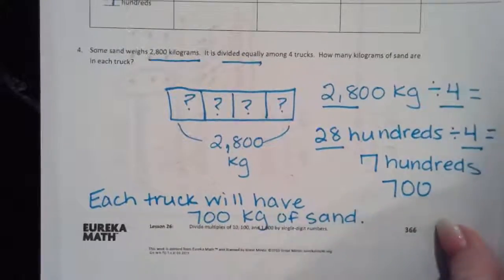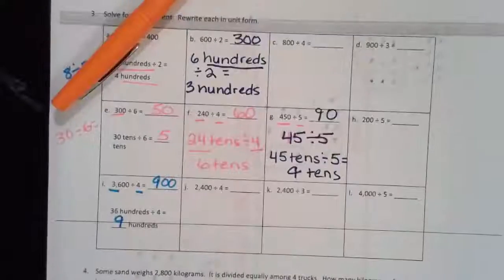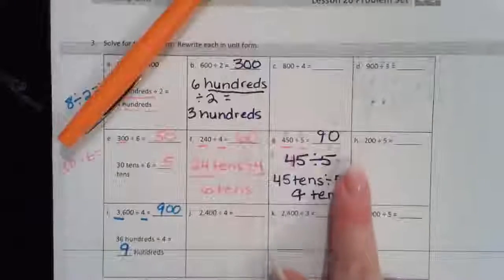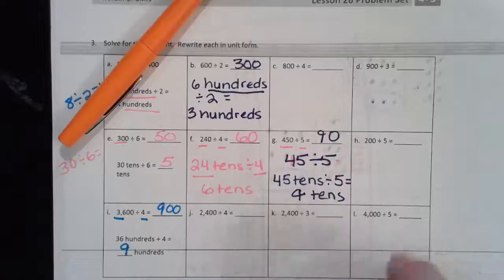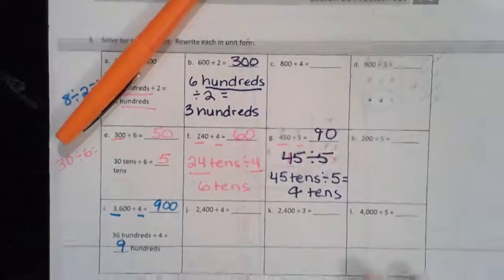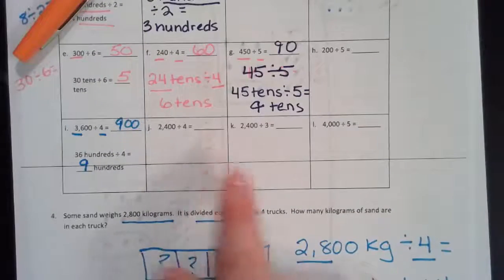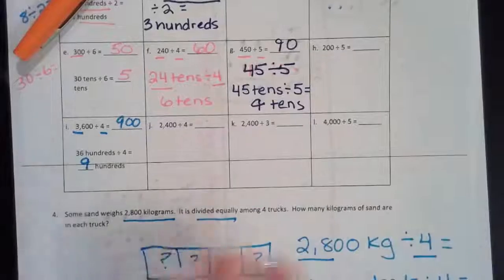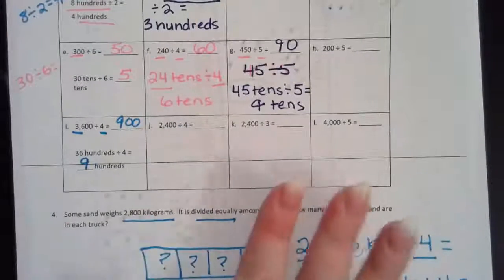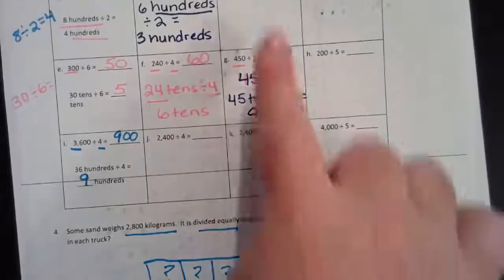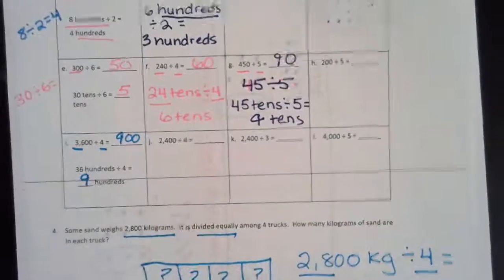So you guys should have done part C and D on your own. You should have done part H on your own. You should have done J, K, and L on your own. Everything else I have done for you, so when I get your papers on Monday, I expect to see your papers look like this, with these completed on your own. Go ahead and flip it over.